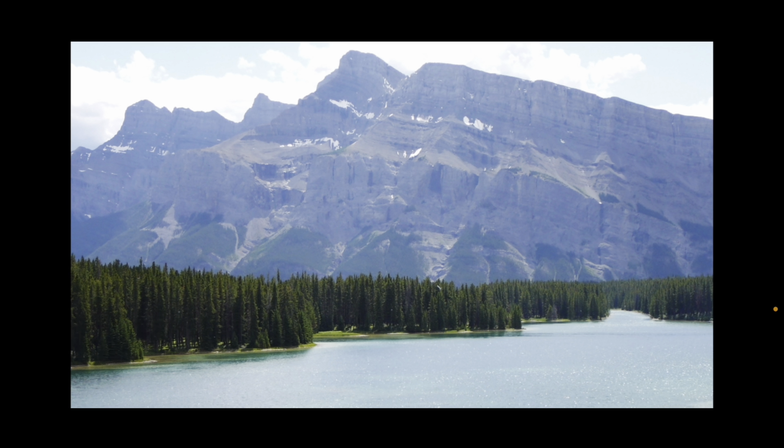Now, looking at this one picture that we have, these are my own photos that we're going to go through, and I have to admit, I forget what mountain this is. But if we look at this, the foreground would be the water, the middle ground would be the tree line, and the background would be the mountain and the sky space.